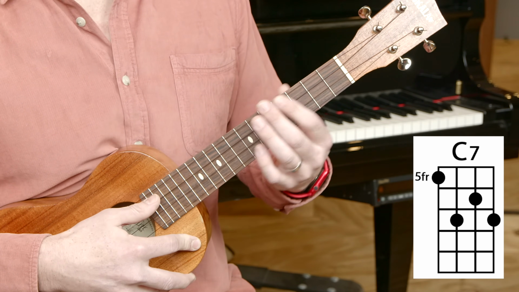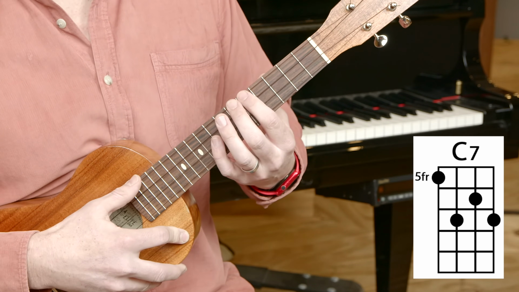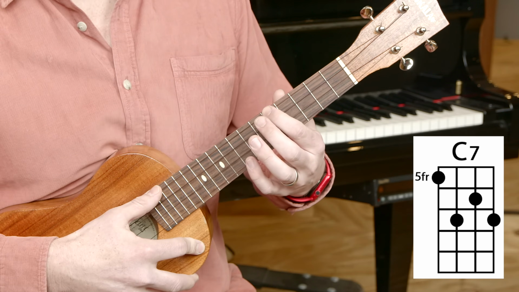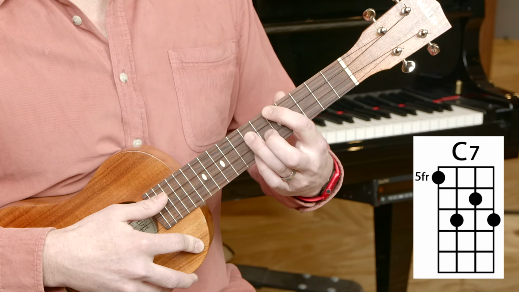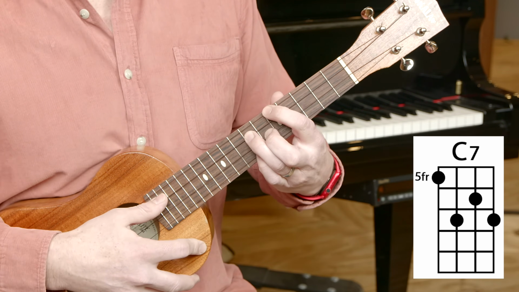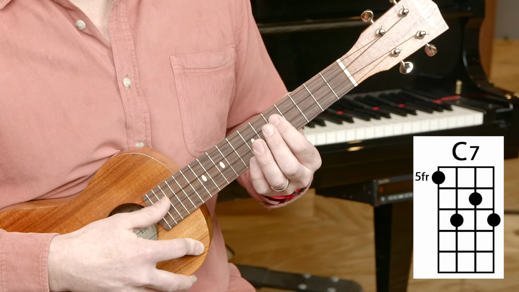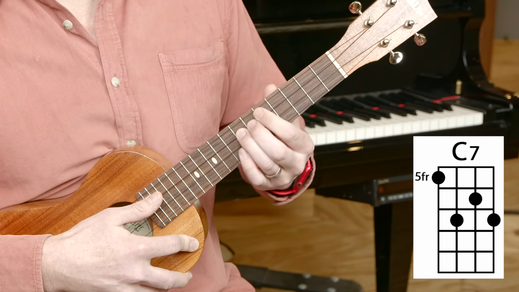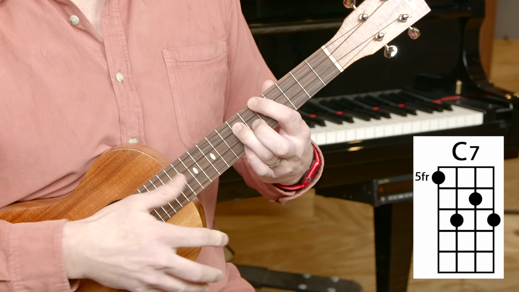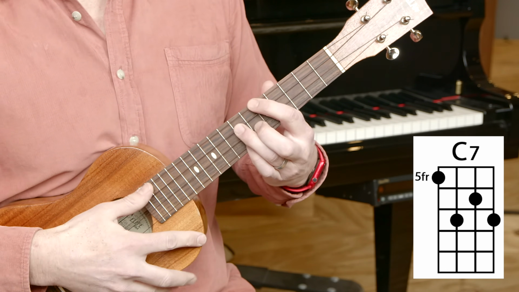The root is moved from the C string down here to the A string, and now in second inversion, the root is up here on the G string. Our ring finger is playing the 7th fret of the C string, and that means we're going C, D, E, F, G. And G's relationship to C is the 5th now.